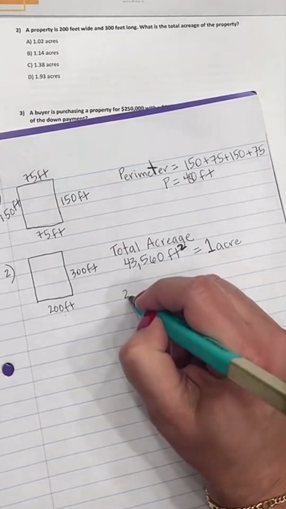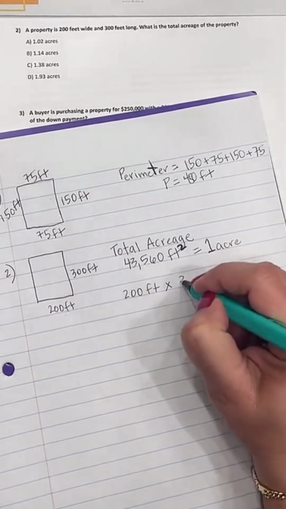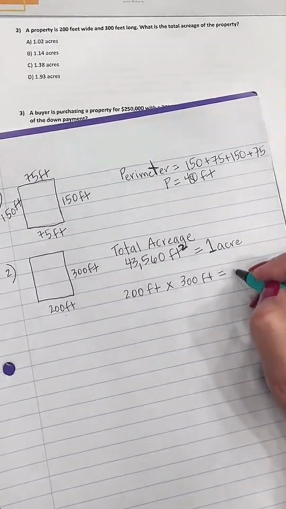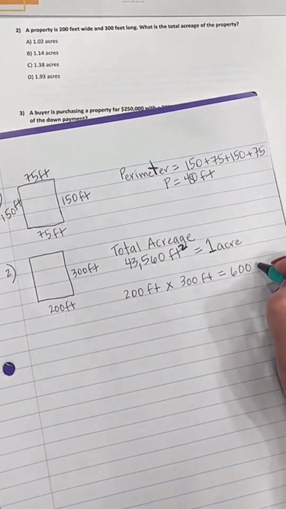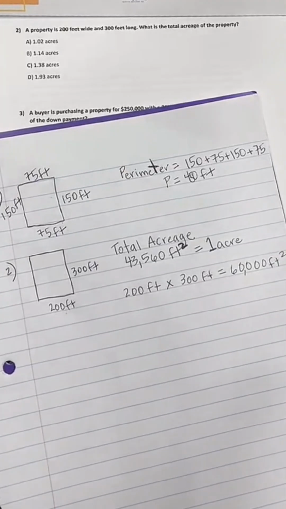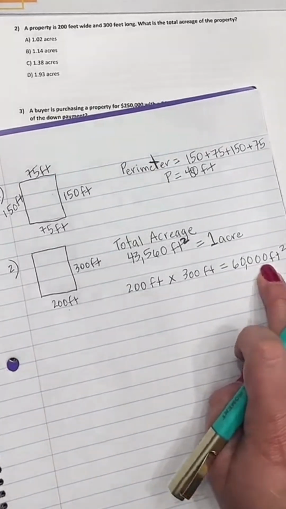So we say 200 feet times 300 feet gives us 60,000 feet squared.